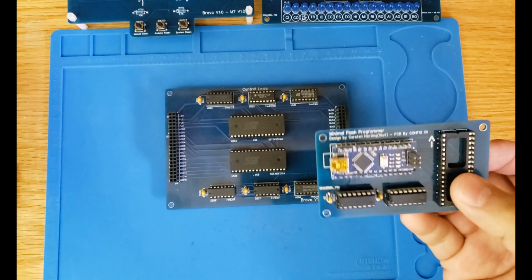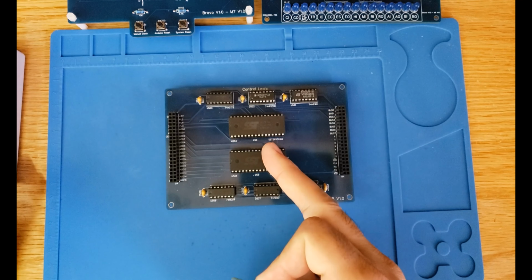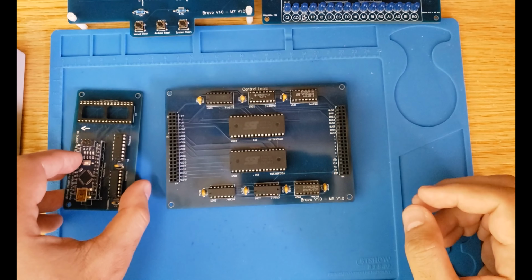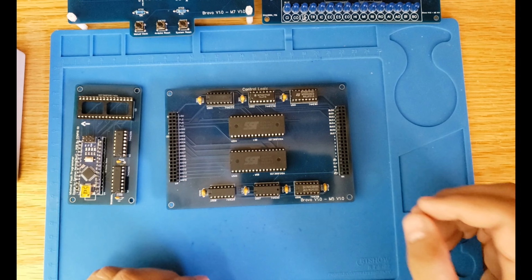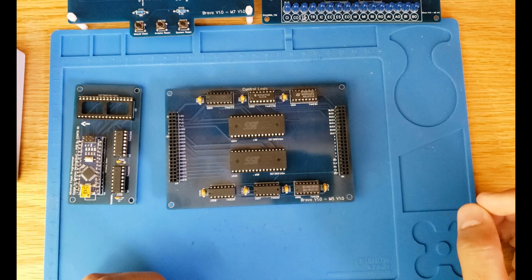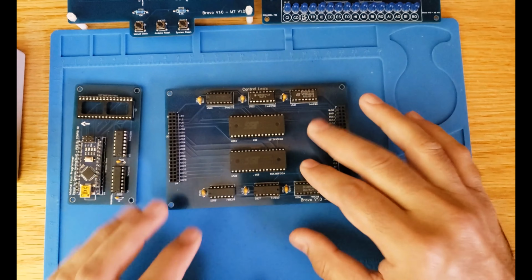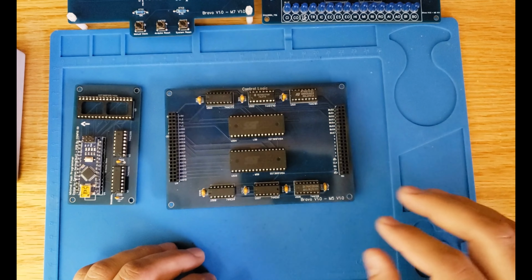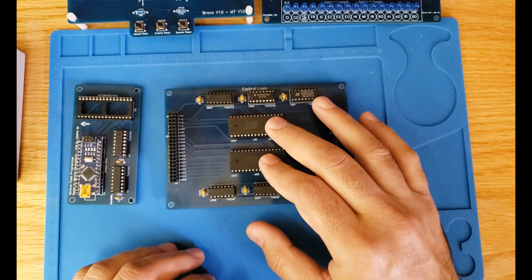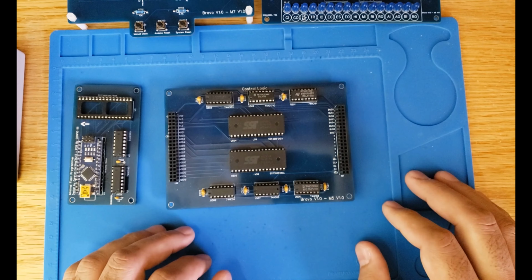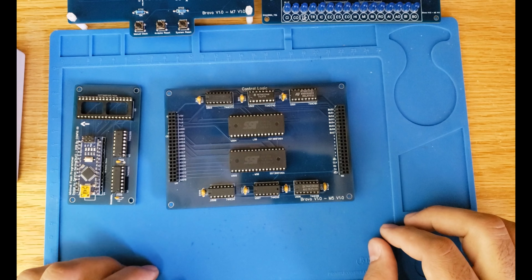Either way, we have to write something onto these flash chips. We're going to have a look at a sketch and come up with at least a little bit of data so that we prepare this board for testing. Once we've written that data into the flash chips, we're going to come back and mount everything.